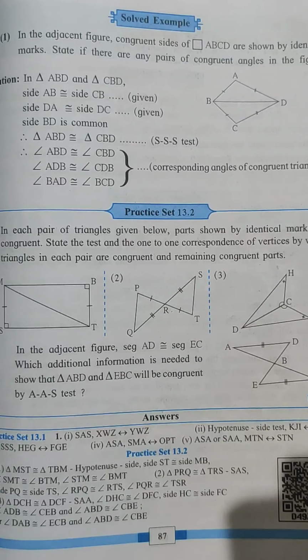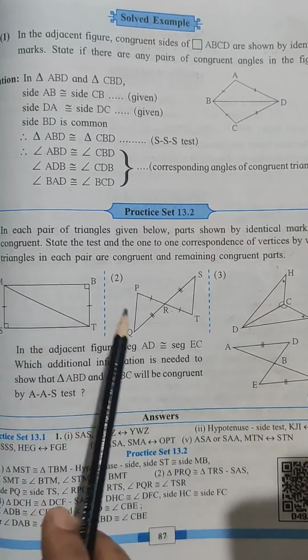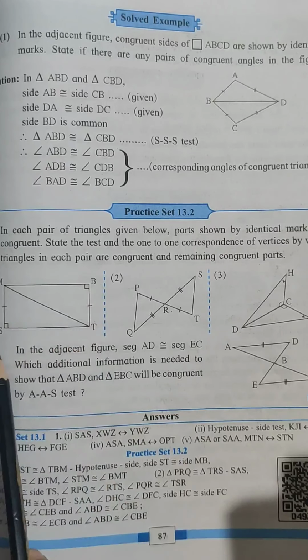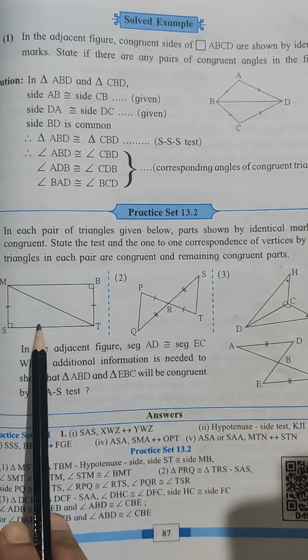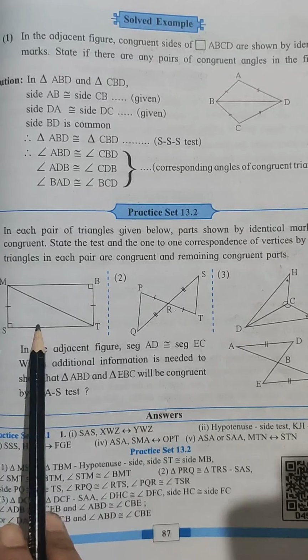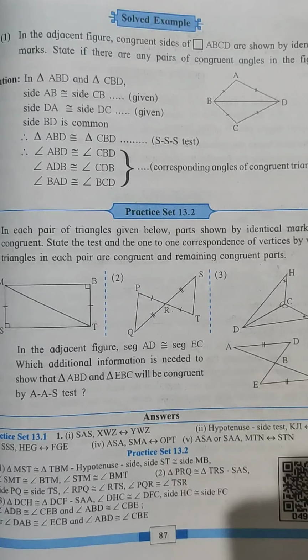So what are we supposed to show? There are three figures given. In these three figures, we have to first identify which two triangles are congruent by which test, then give their one-to-one correspondence as we have done in the earlier exercise, and the remaining parts. Now what are the remaining parts?